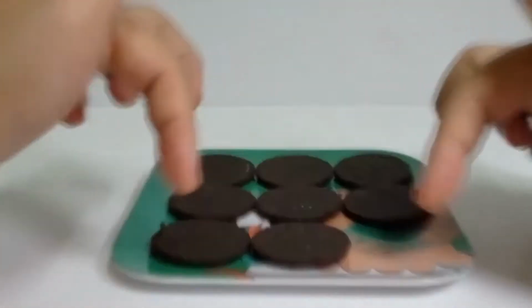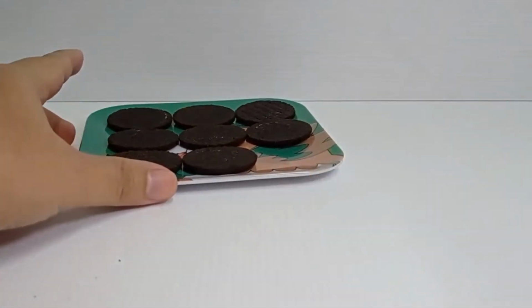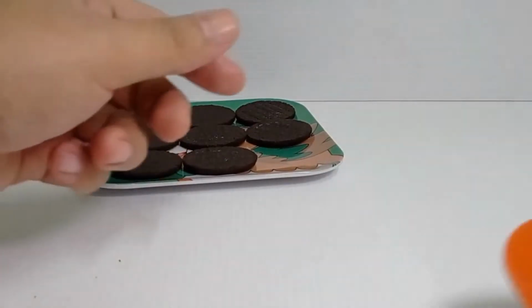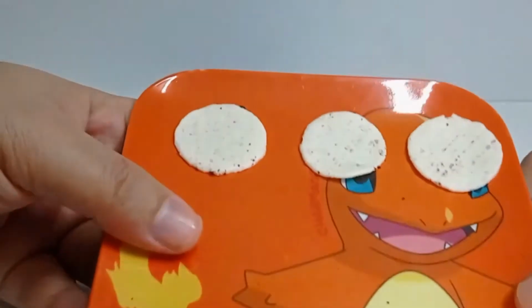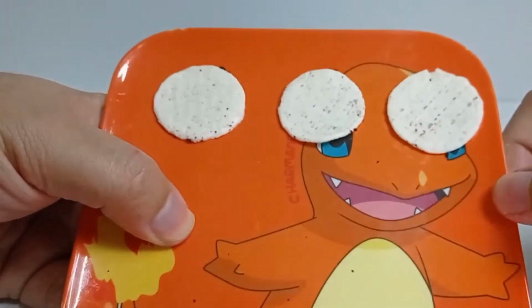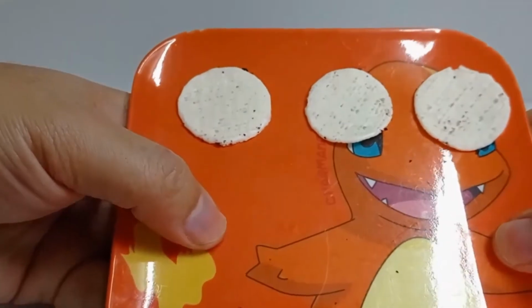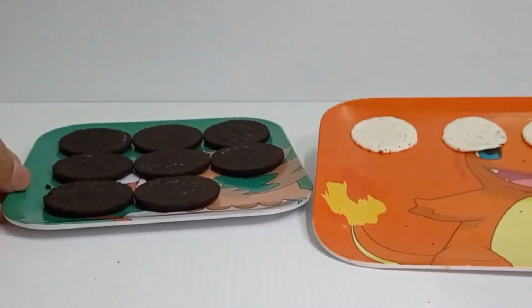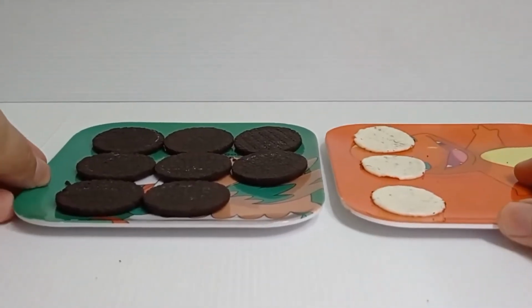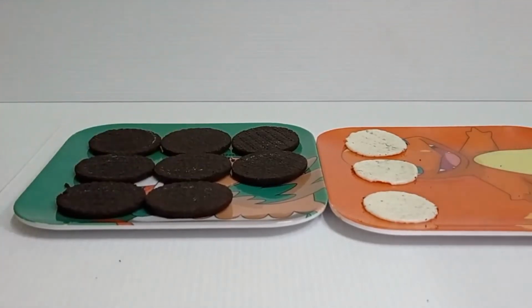So we have 8 pieces of Oreo chocolate cookies, and we have 1, 2, 3 pieces of the vanilla flavored cream.